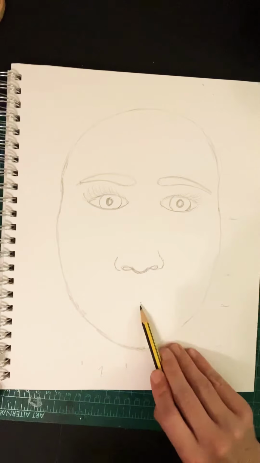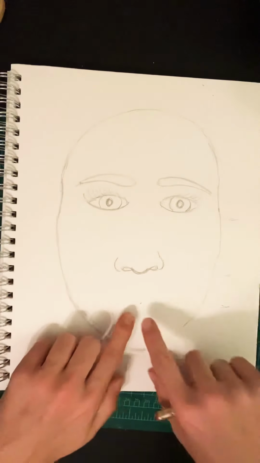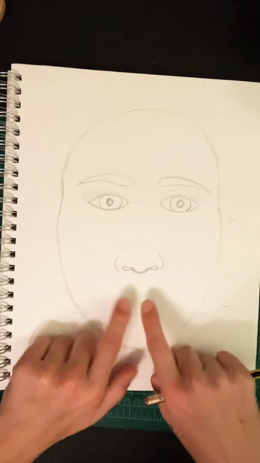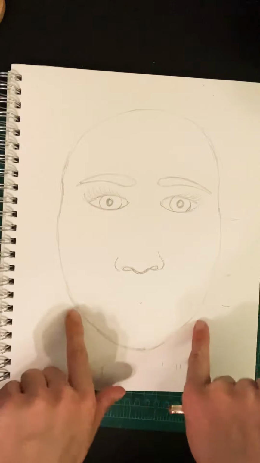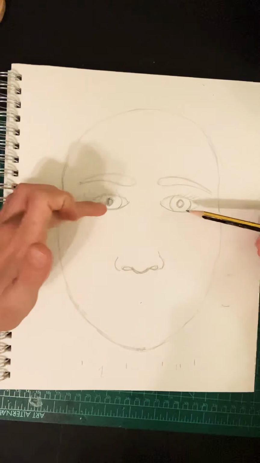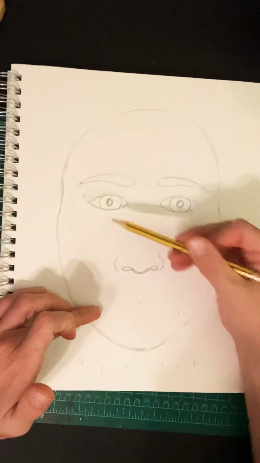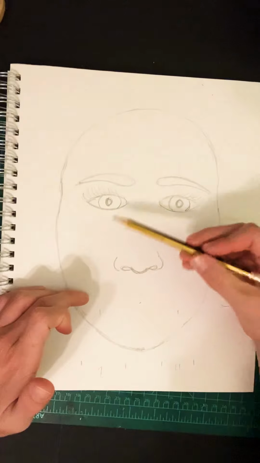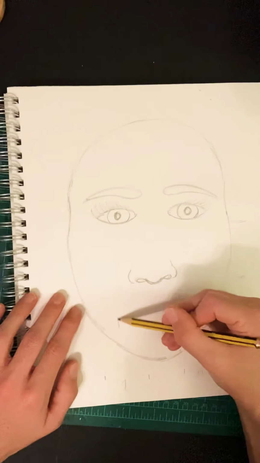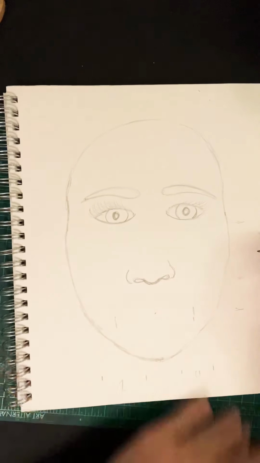Okay, so for the mouth, I will again turn my paper sideways eventually, but I also want to say that if you are deciding how wide or narrow your mouth should be, generally you can extend the mouth to about how wide the pupils are, so that everything is built in proportion.